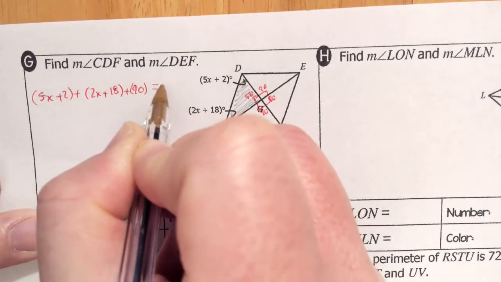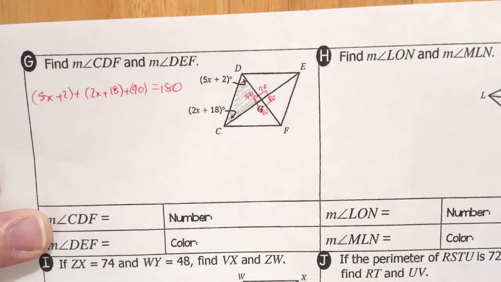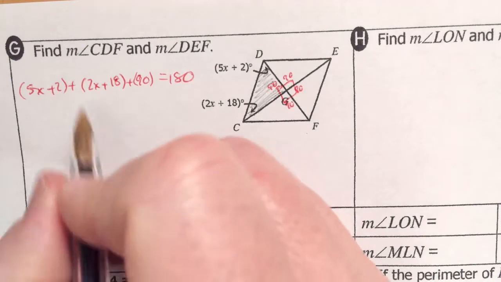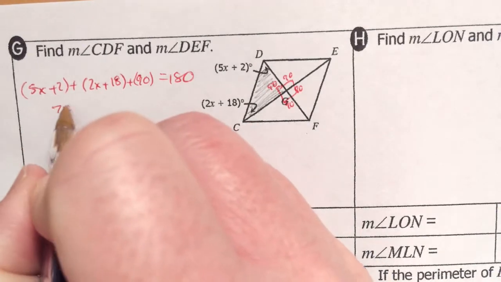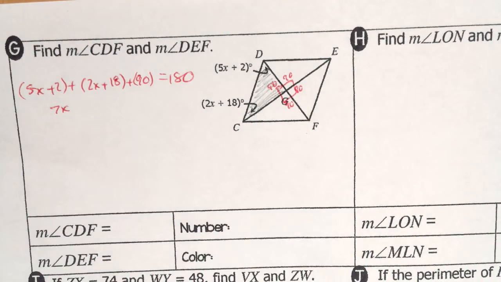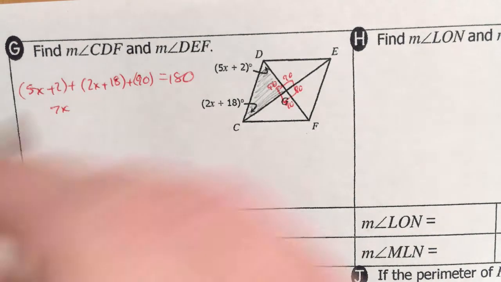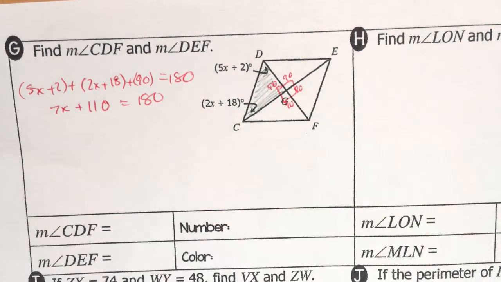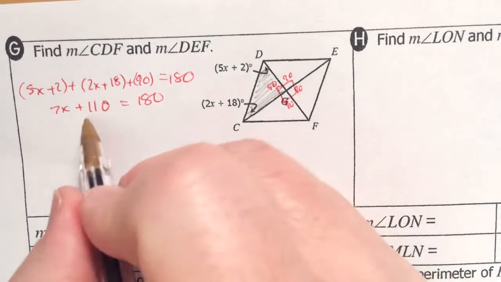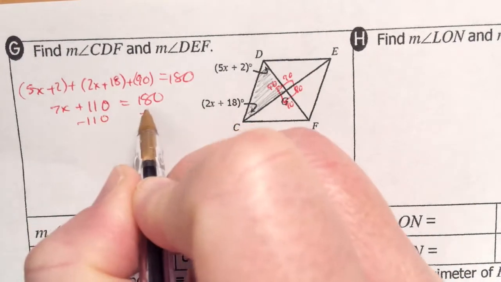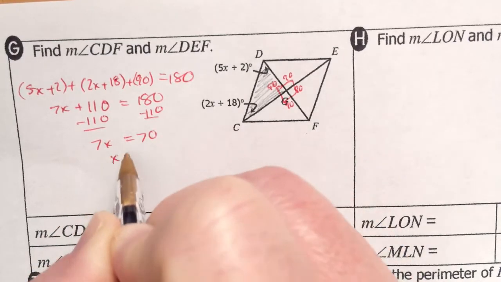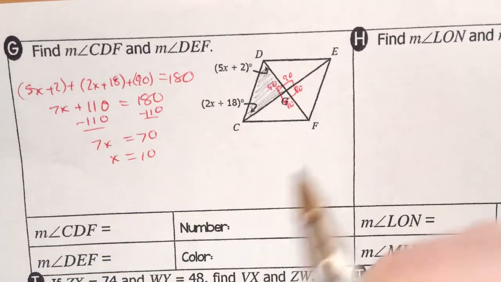Those three angles add up to 180. All right, let's solve. 5x and a 2x makes 7x. 2, 18, and 90 make 110 equals 180 degrees. Okay, subtract 110 from both sides. You get 7x is equal to 70. Divide by 7, x equals 10.